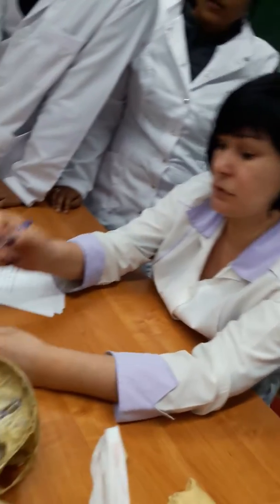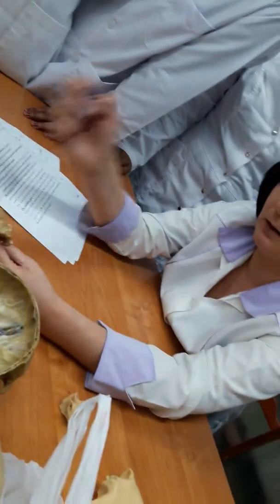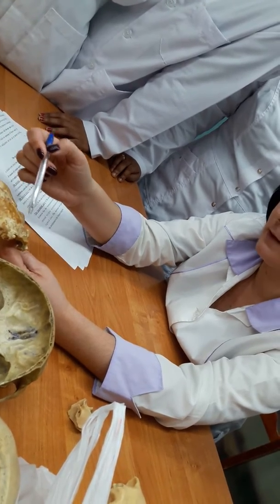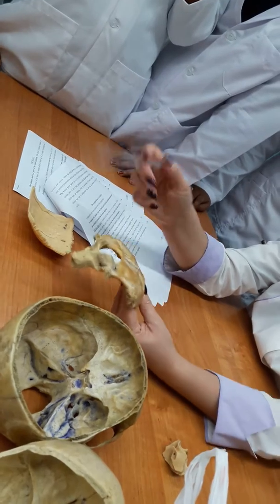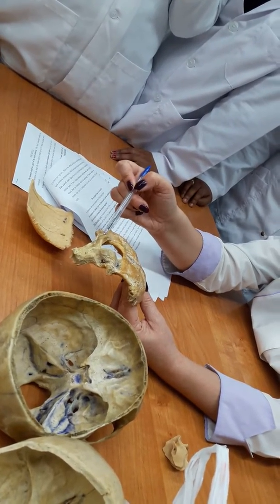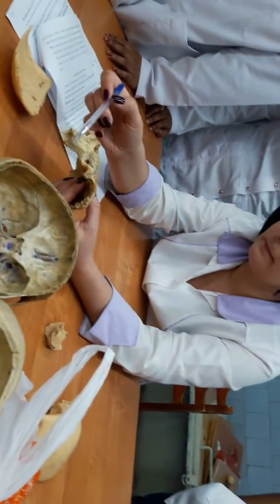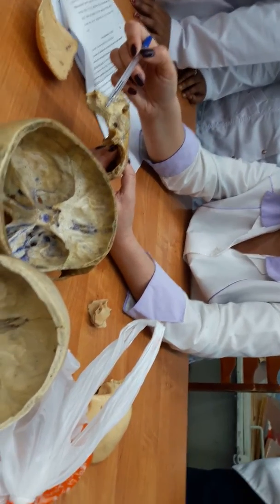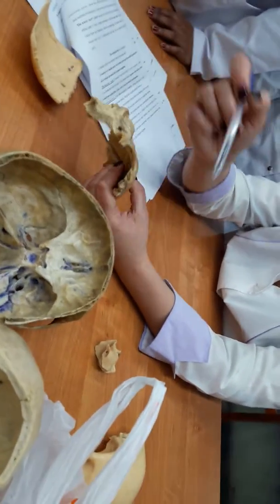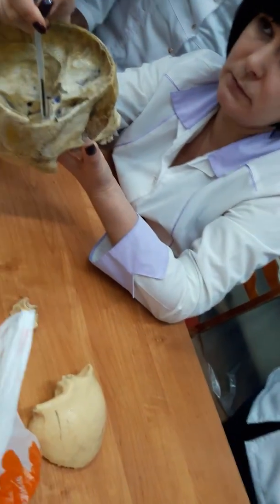It is situated on the lower posterior part of the cranial skull. It consists of the occipital squama, the paired lateral parts, and the unpaired basilar part. The basilar part connects with the body of the sphenoidal bone.